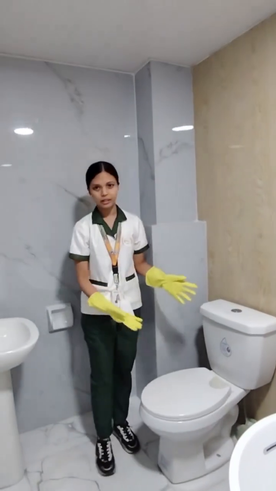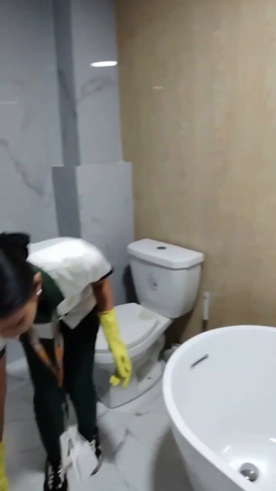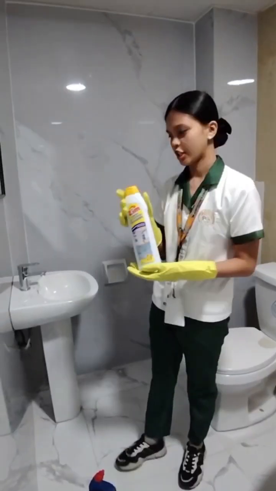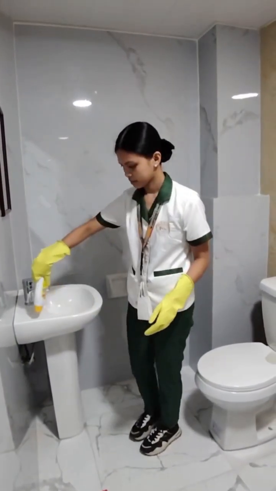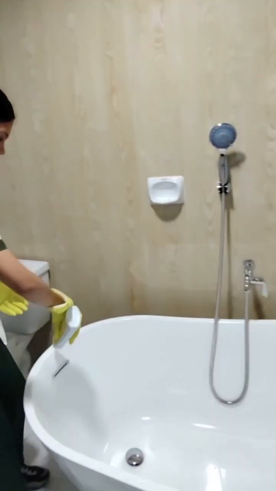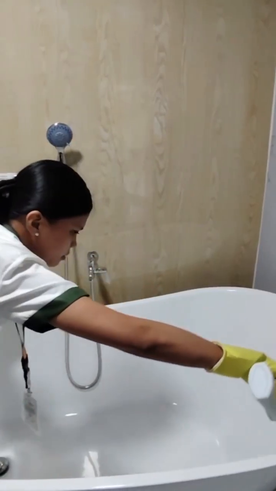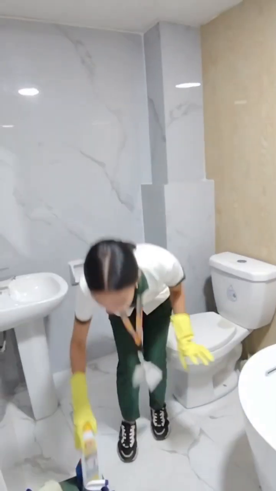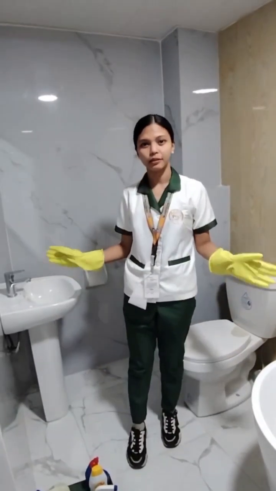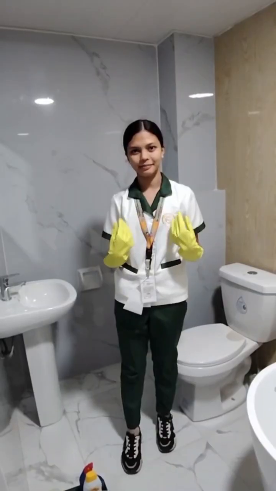After the toilet, next is the sink and the bathtub using an all-purpose cleaner. After applying the chemical, we just let it be so that the dirt and germs will be softened.